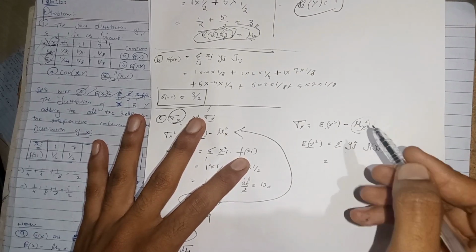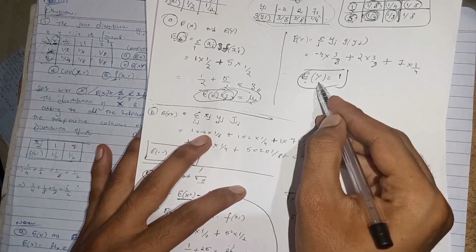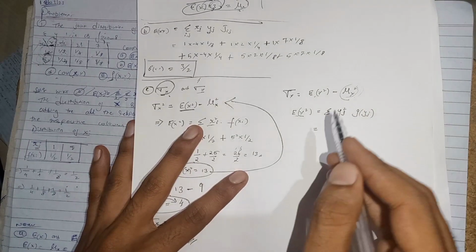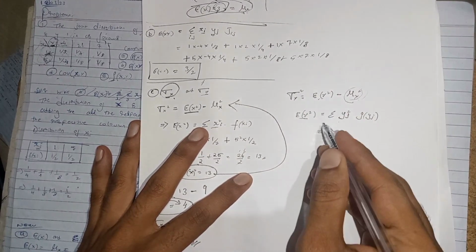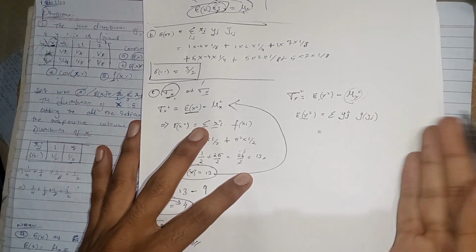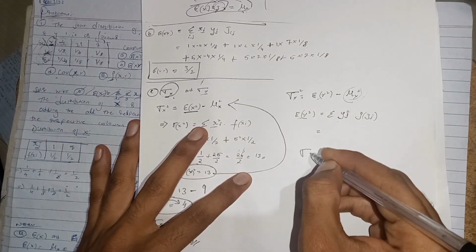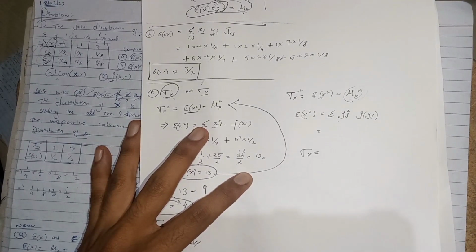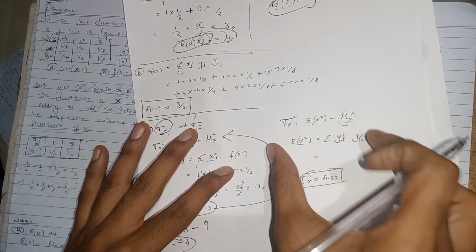Then you find your mu y square value, where mu y is nothing but your E of y, and 1 square is 1 only, then you subtract it. Then you're going to get your sigma y square. Then you send the square to the RHS and it converts to root. Then the value will be your sigma y value. In this case we have got sigma y as nothing but 4.33.